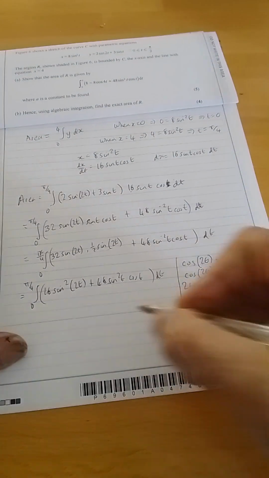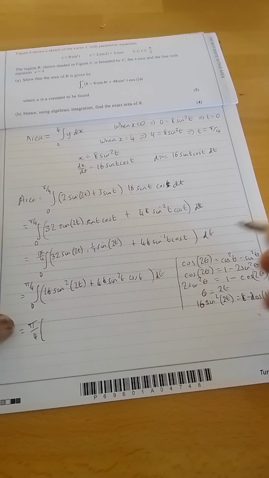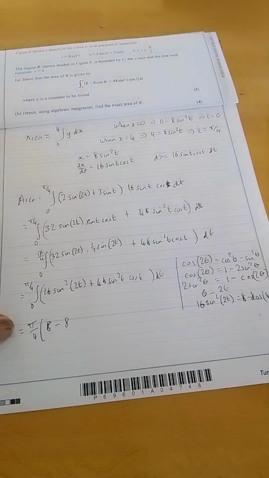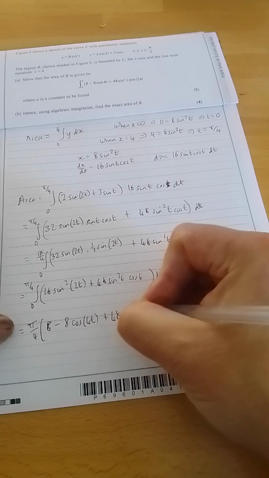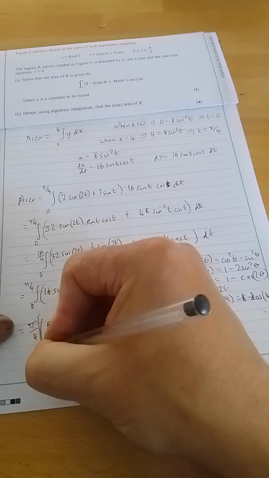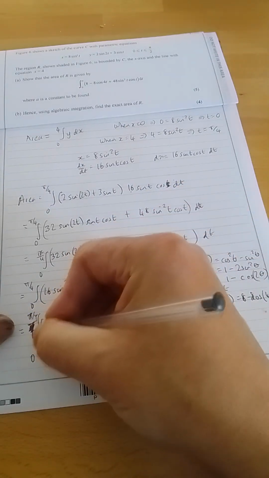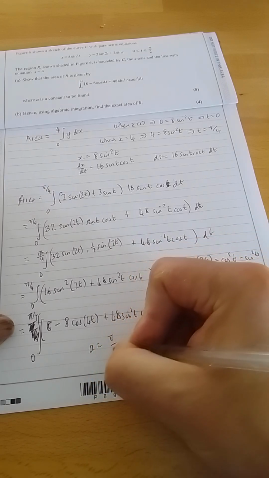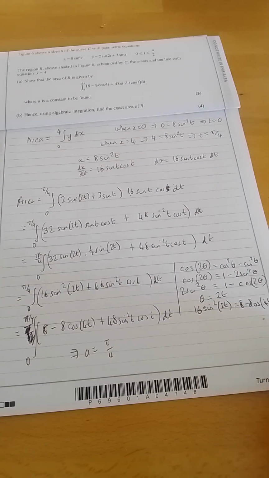Then using this identity, we will have pi over 4, 8 minus 8 cos of 4t plus 48 sine squared t cos t, and I should put the integral limits in properly, pi over 4 and 0, and then dt. Sorry, it's a bit messy. So here a is equal to pi over 4, and that's everything we need to complete part A of the question.